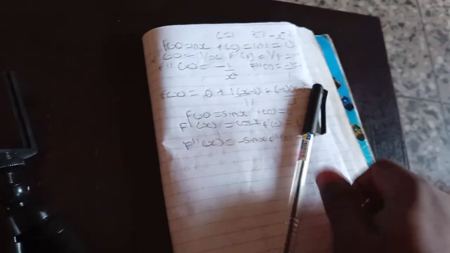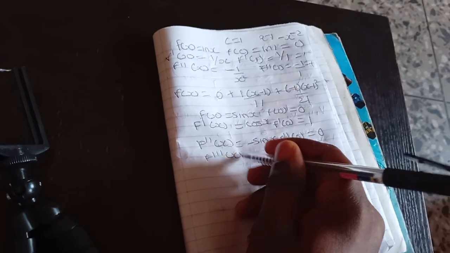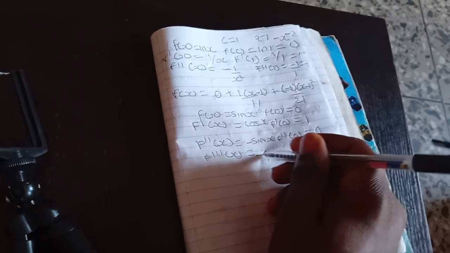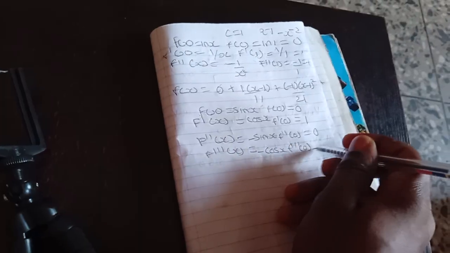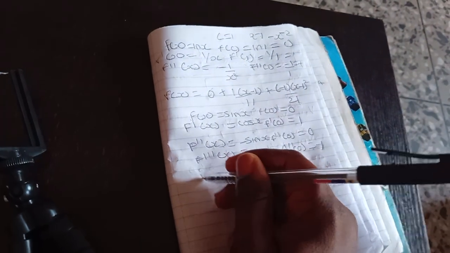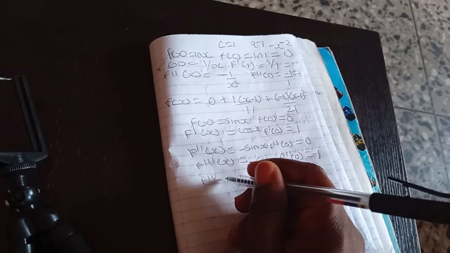So you differentiate it again. F prime prime prime of x. When you differentiate minus sin x, you get minus cos x. So f prime prime prime of 0 will be minus 1. So the thing just changes from 0 to 1 to minus 1 to 0 like that.